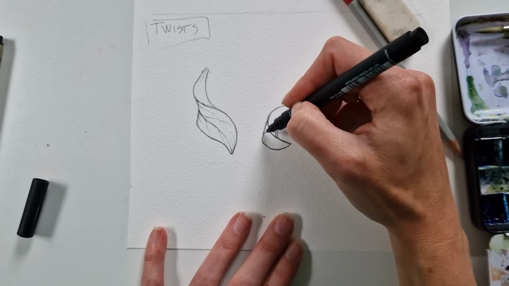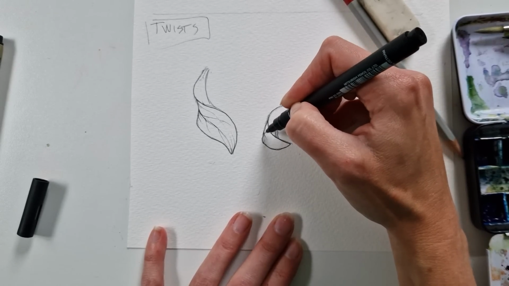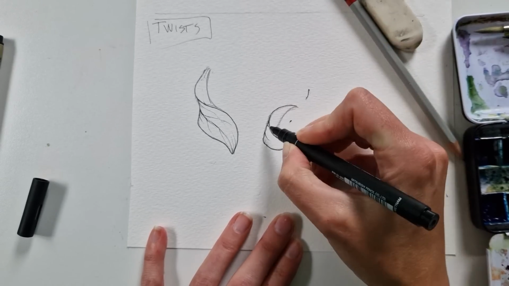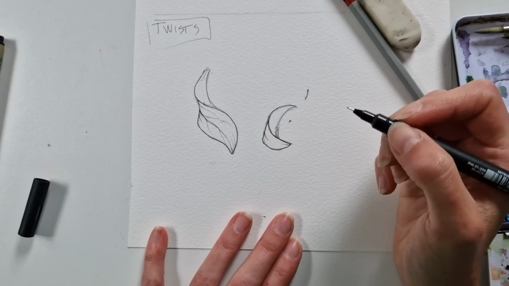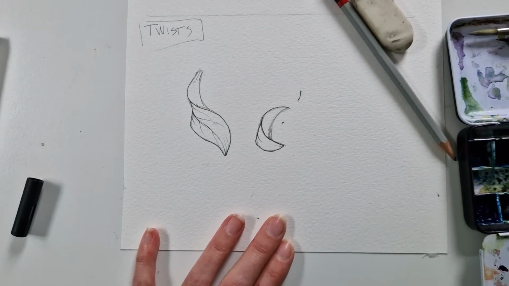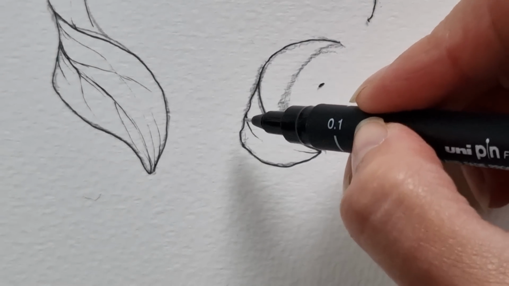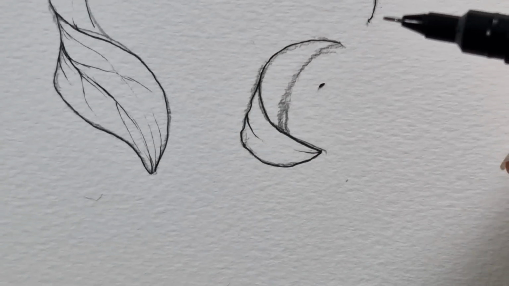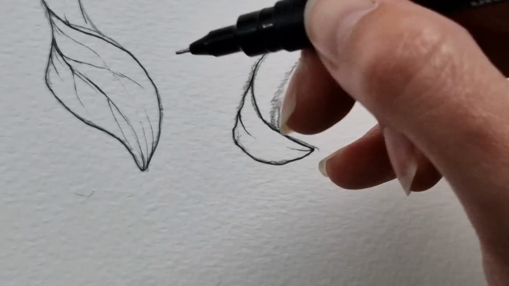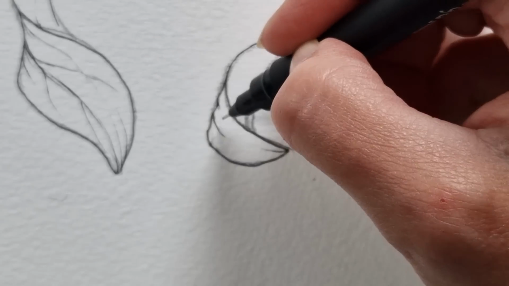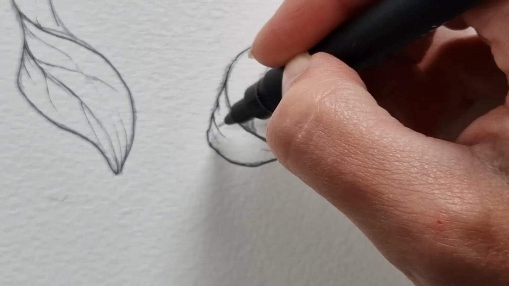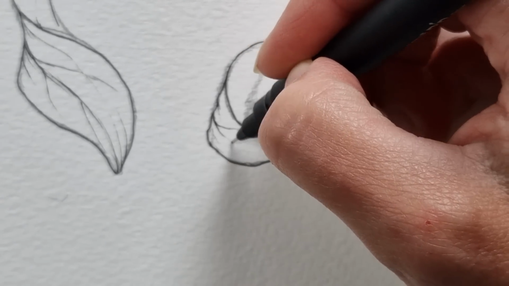Often a bend like that will have some kind of texture, so it's not just a straight line. Just zooming in, so you can see how it's like a bumpy thing here, and can emphasize that with some direction lines as well.